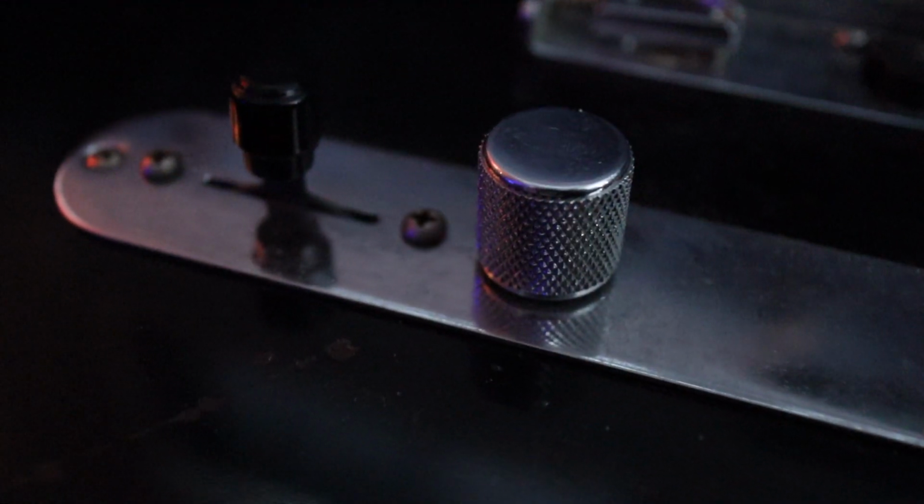The second effect you can employ sits right next to your volume control, and that's the tone control on your guitar. Now obviously you've got to have a tone control on your guitar. If you're an 80s shredder with a nice pointy headstock, maybe you just got a volume control, but we'll assume that you actually have a tone control for now.